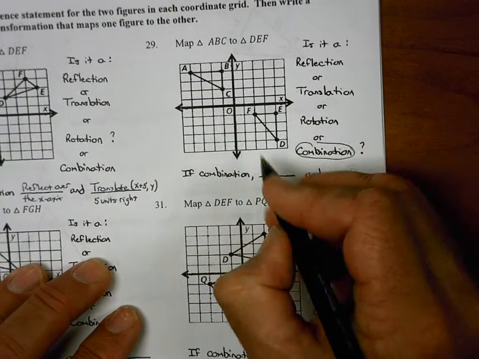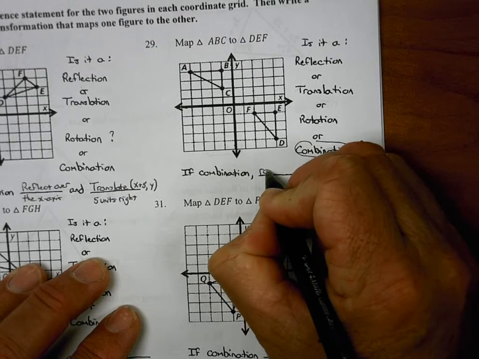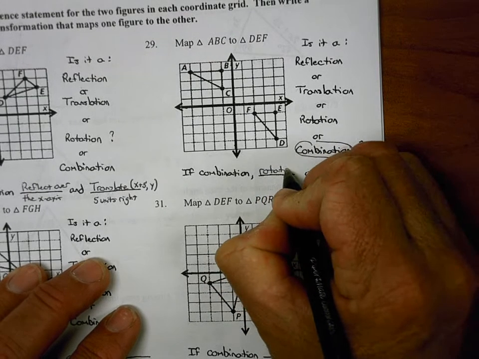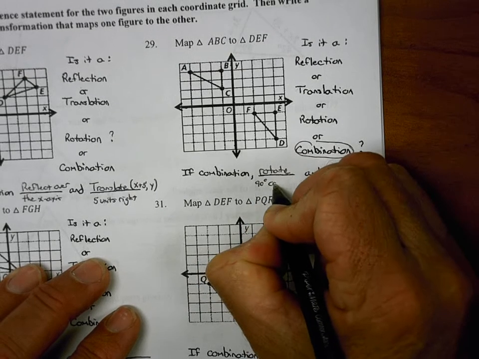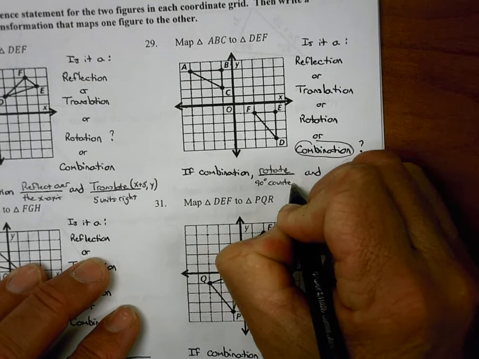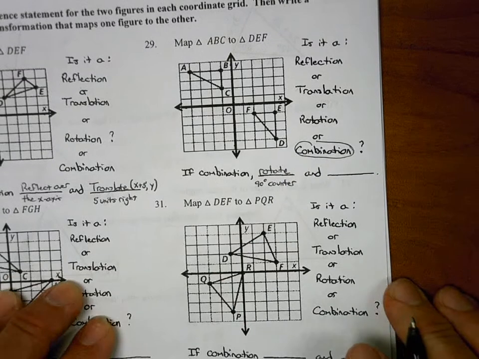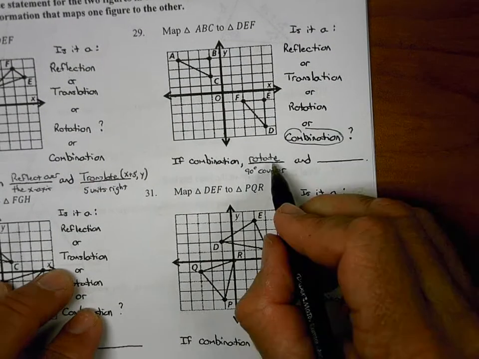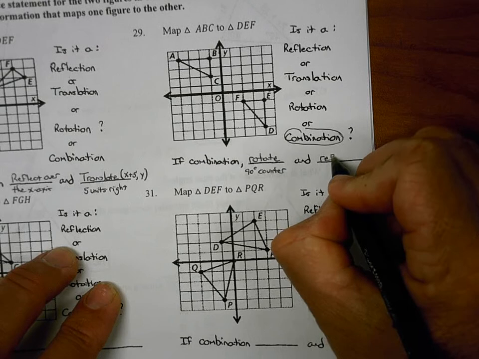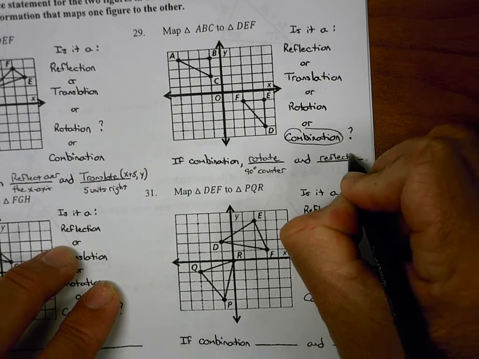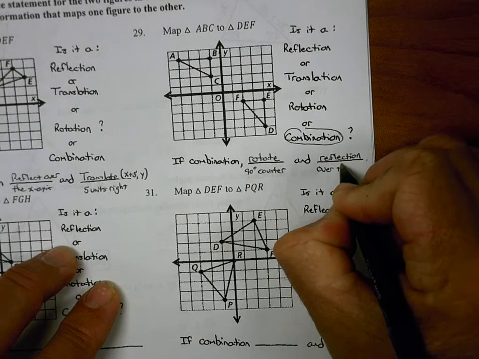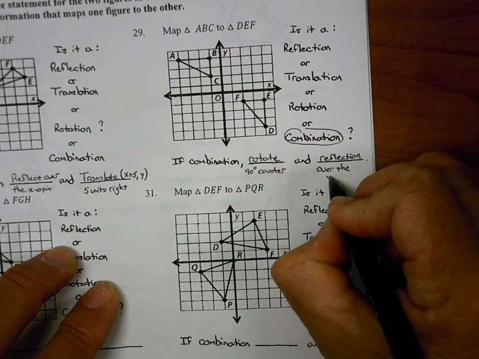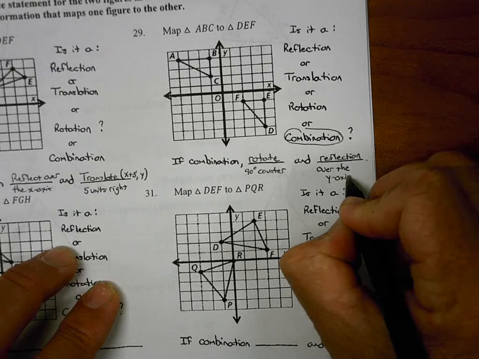And what I'm going to do is the first movement is that I rotated 90 degrees counterclockwise. And you could just say counter, you don't have to say counterclockwise. And then I did a reflection over the y-axis. Okay, over the y-axis. So that would be the movements that I would make in number 29.